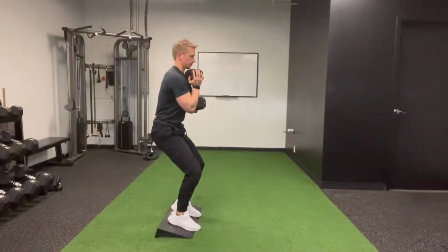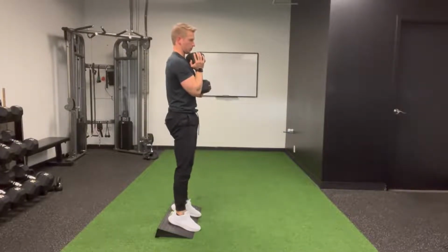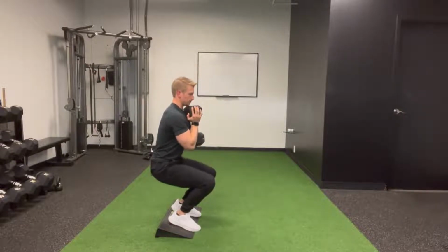Now we are intentionally putting them in a goblet position on top of a slant board with a heels elevated position. Let's start at the slant board. So the slant board with a heels elevated position is going to bias plantar flexion. And plantar flexion is associated with external rotation.